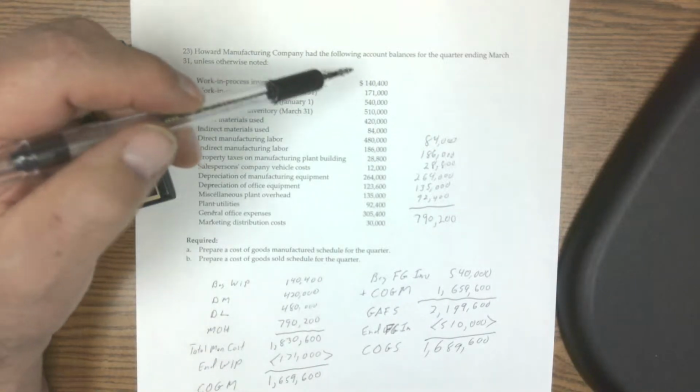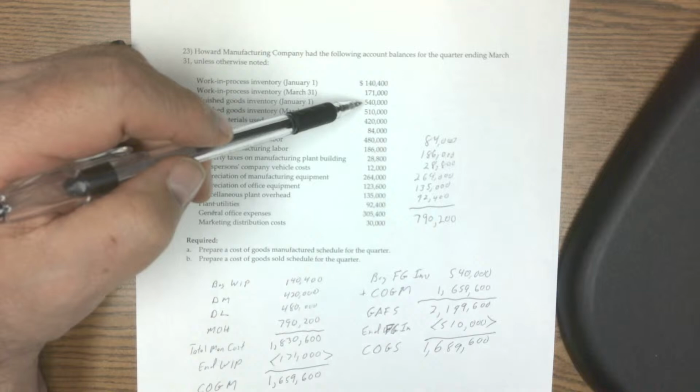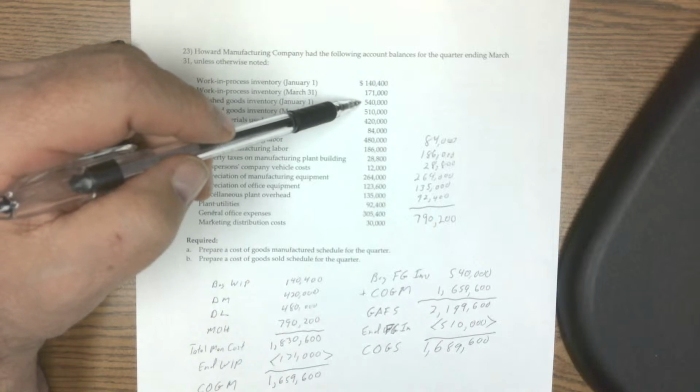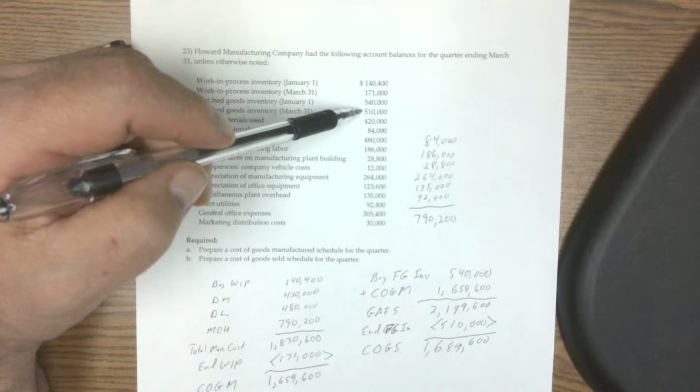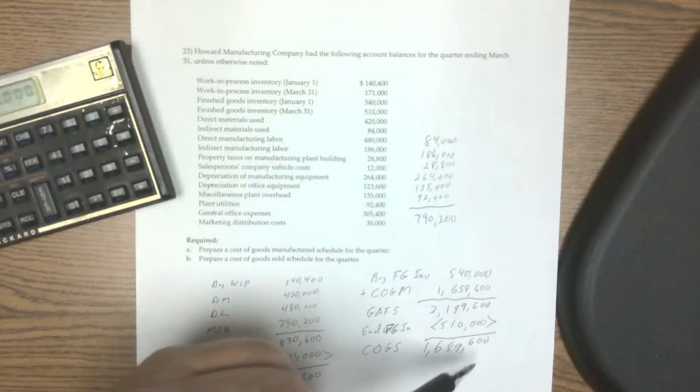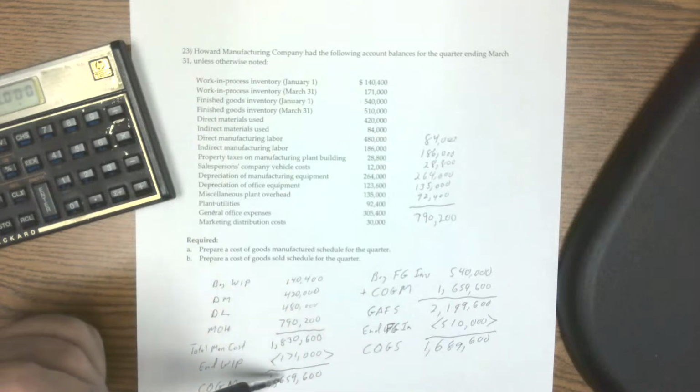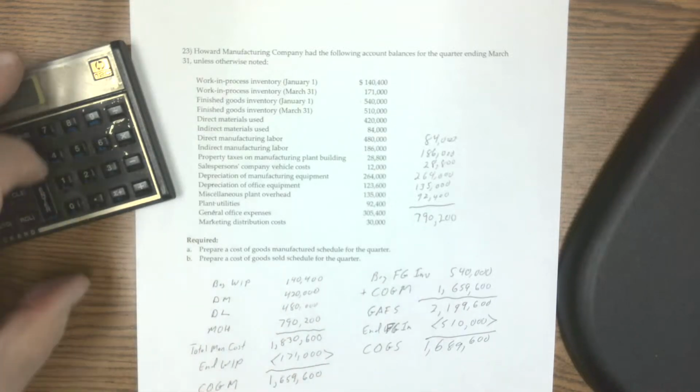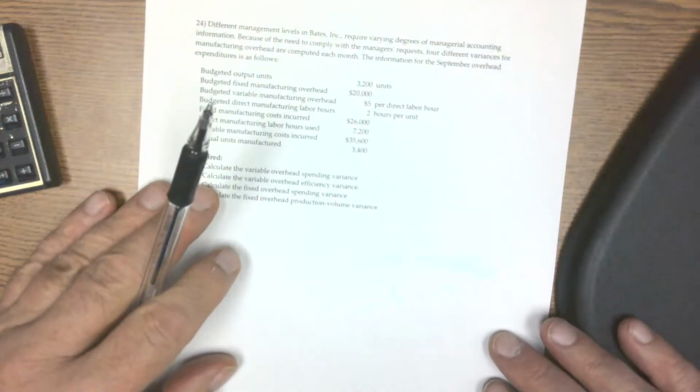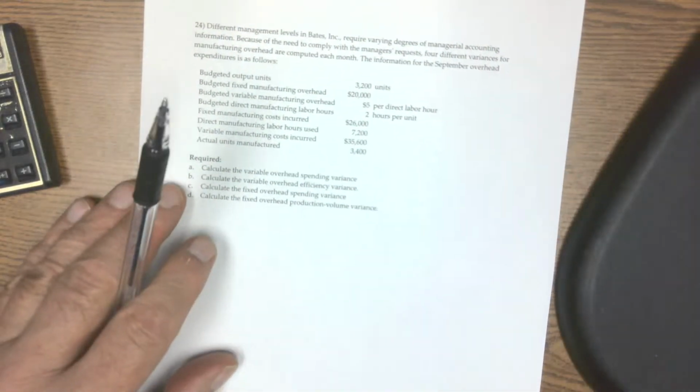The way you can look at this, another way, is you started with 540,000 and decreased to 510,000, so you sold 30,000 more than you manufactured, and that checks out. We sold 30,000 more than we manufactured. All right, number 24.